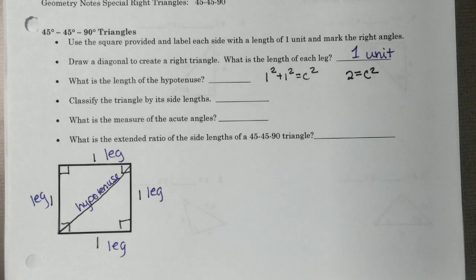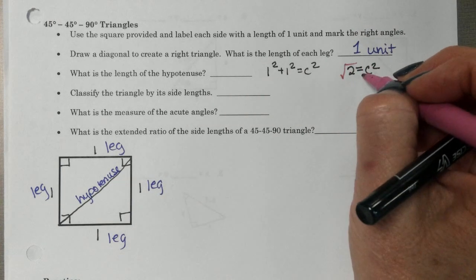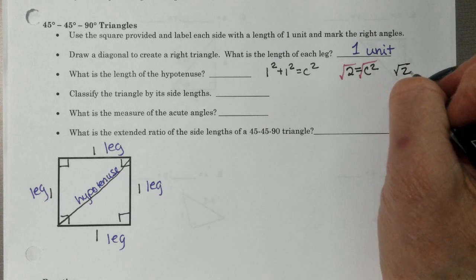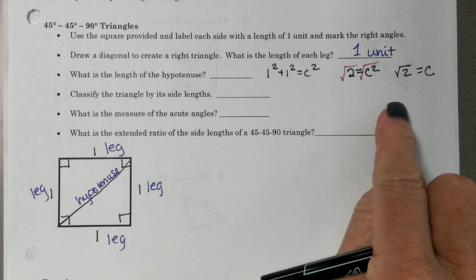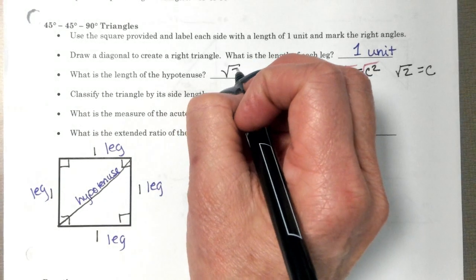But now to get the actual side length, I need to take the square root, so that I now have the square root of 2 is equal to c. So our hypotenuse has a length of the square root of 2.